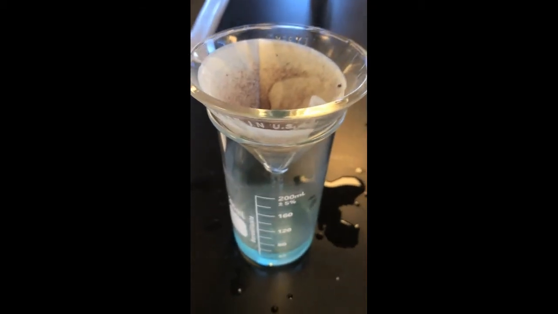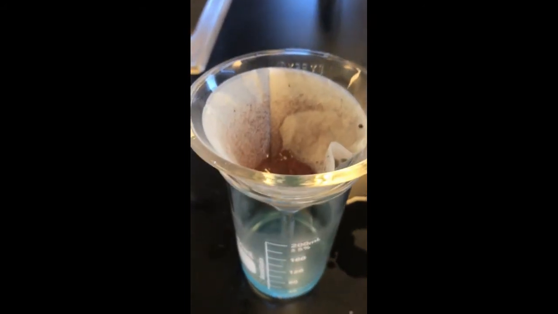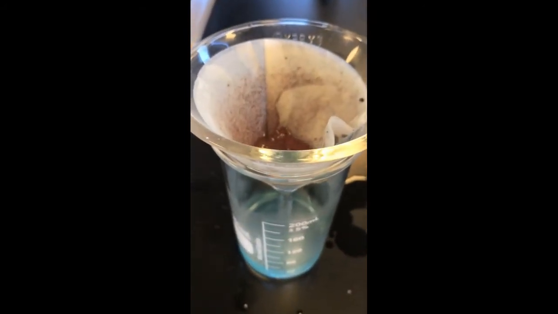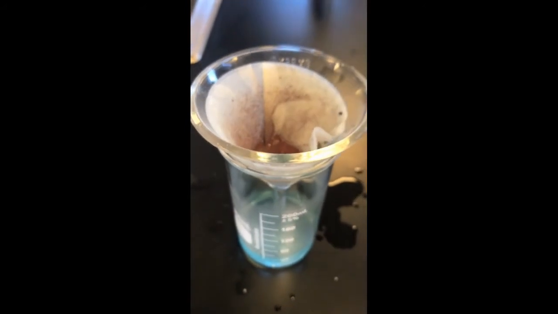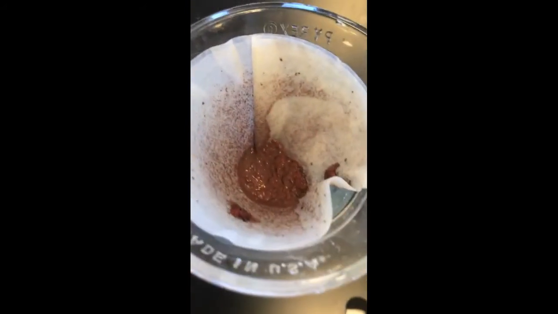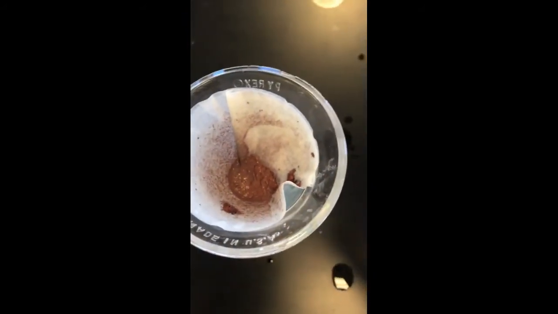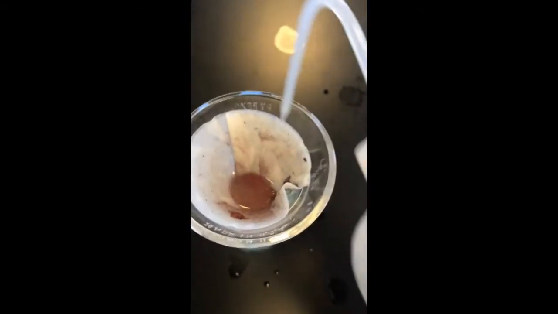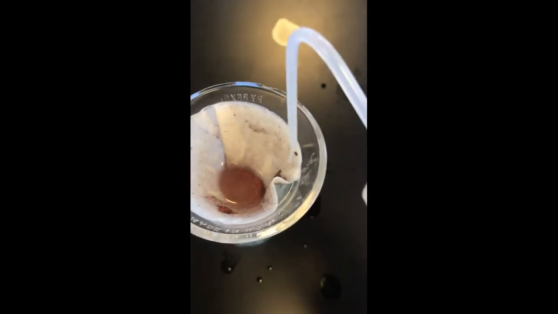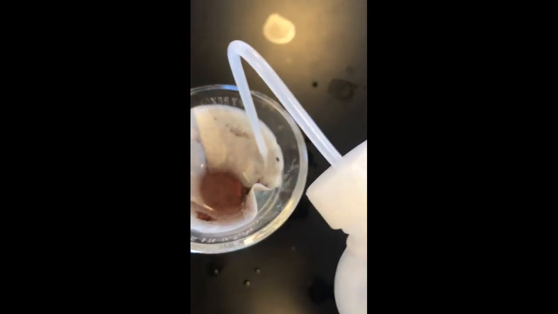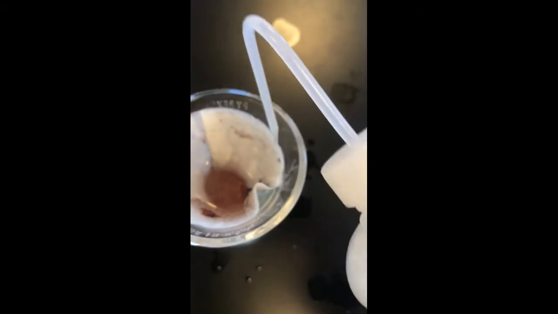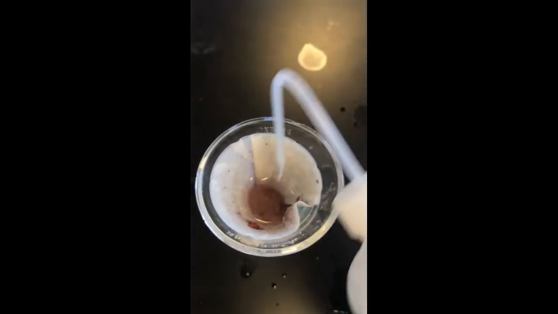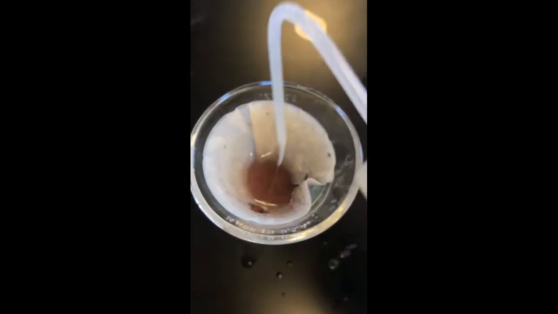All right, so now it has finally filtered out the liquid solution. So what we are left with is a lot of this stuff right here. We have to go through this process of a series of washings to aggregate all of that product that I collected and try to get it into the middle.